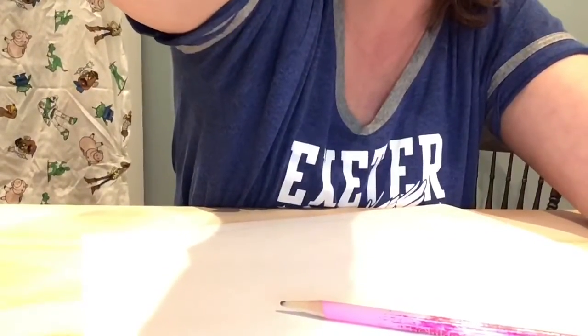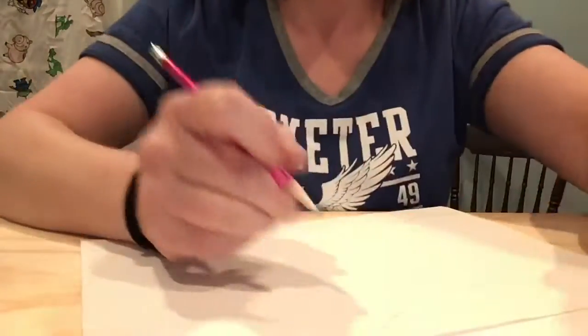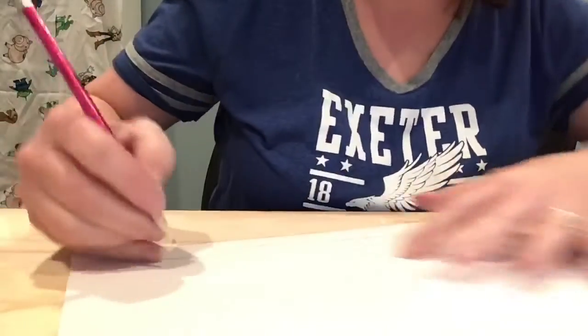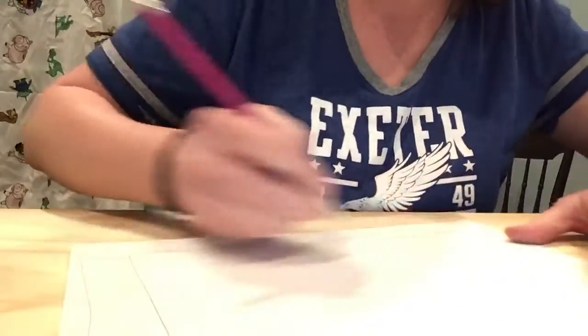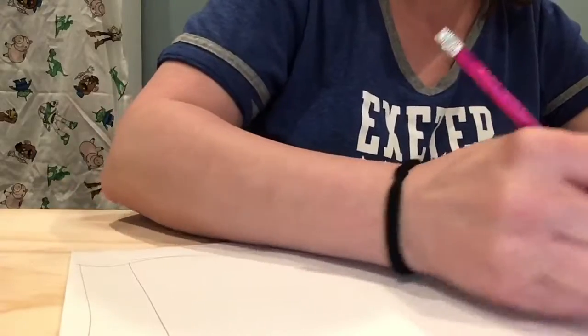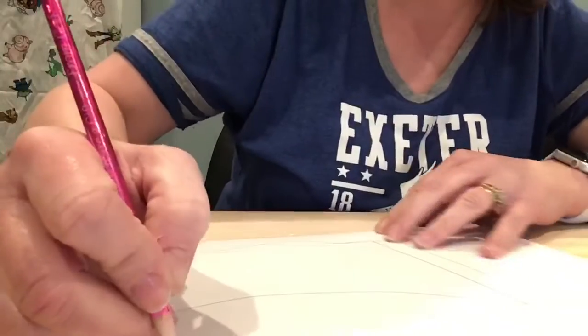So the more details we can put into this picture, the more we're going to be able to put in our story. So I am going to see if we can set this up so I can see. You see I have my Exeter stuff on still. Awesome. So I have the floor of the jungle down here, and I'm going to just make some trees. I'm going to make another tree and another tree. And then I'm going to make some big trees.